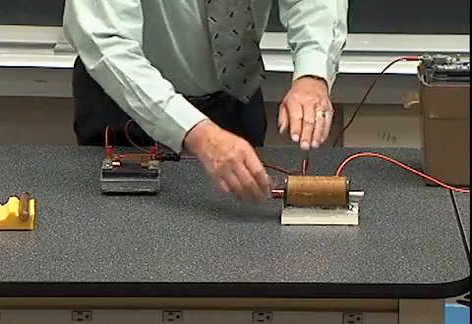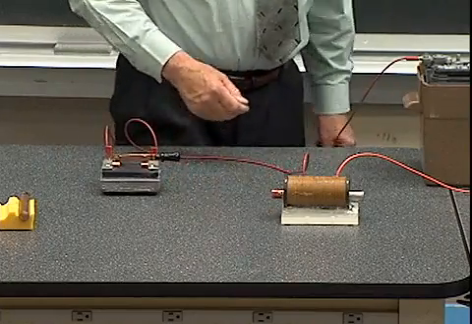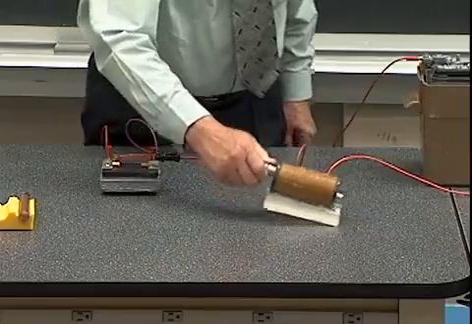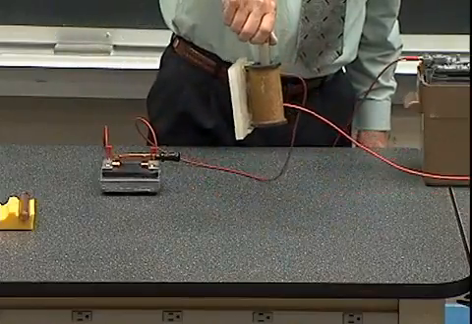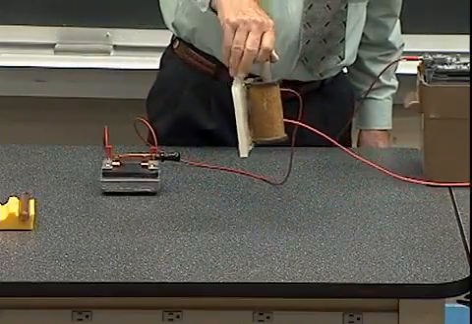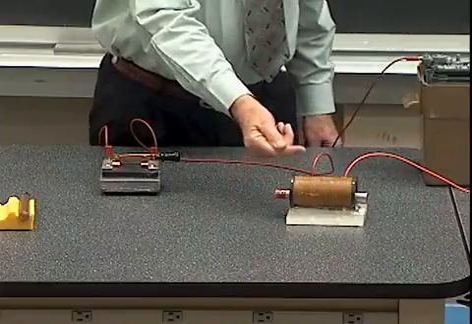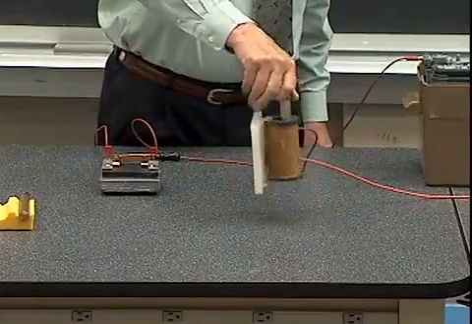Now we see that the coil pulls the iron bar inside. In a similar way, the bar pulls on the coil, and again we have Newton's third law always active, that if the coil pulls on the bar, the bar will also pull on the coil.